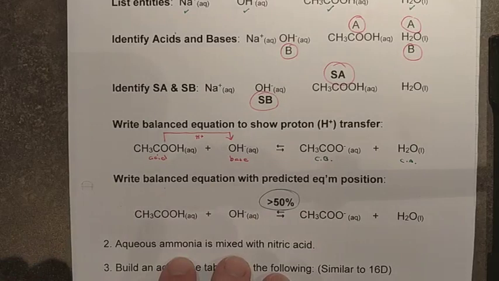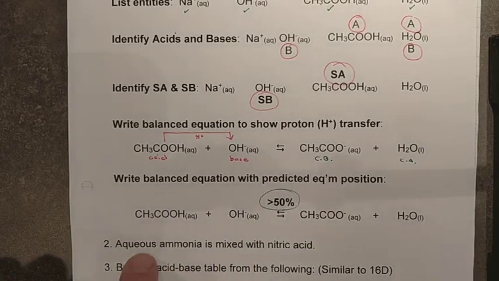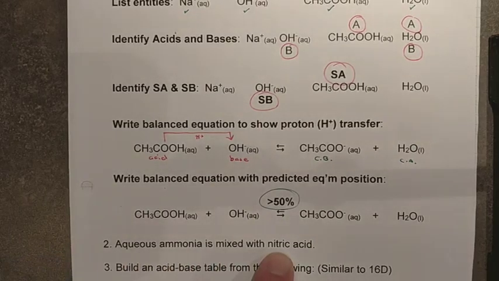That took 7 minutes, so in the next video I will go through a full example between aqueous ammonia and nitric acid.